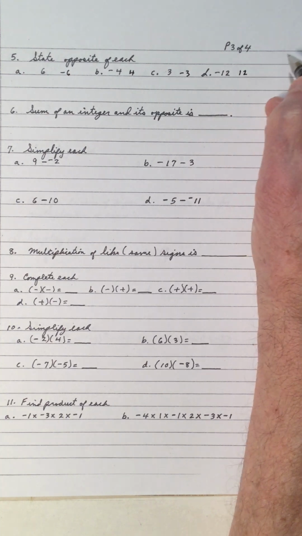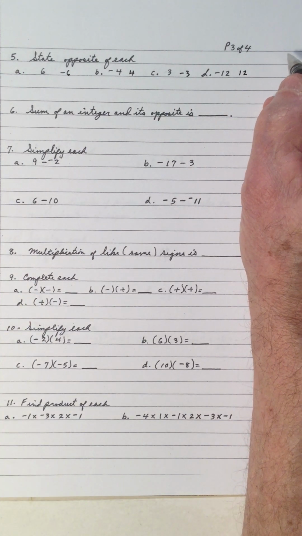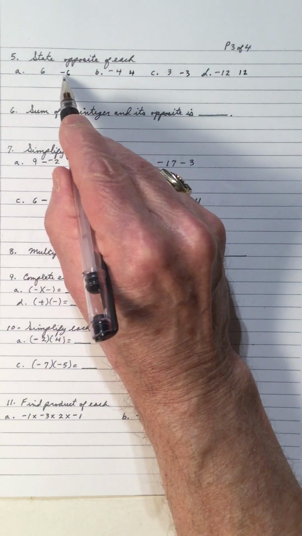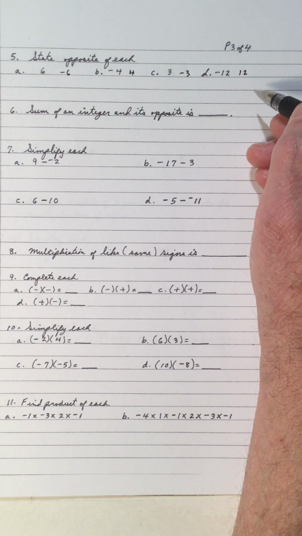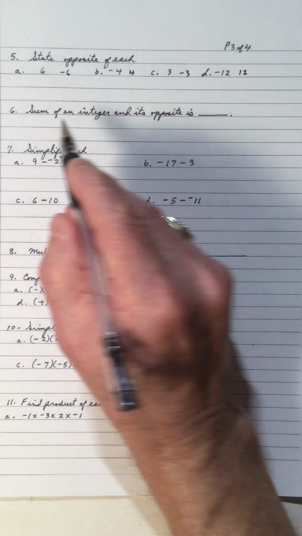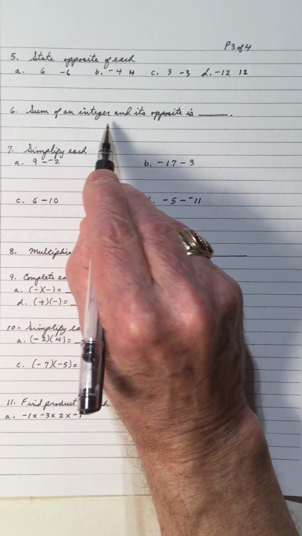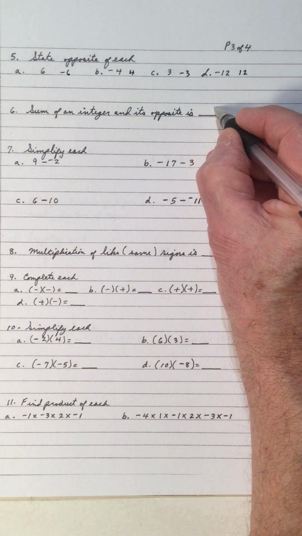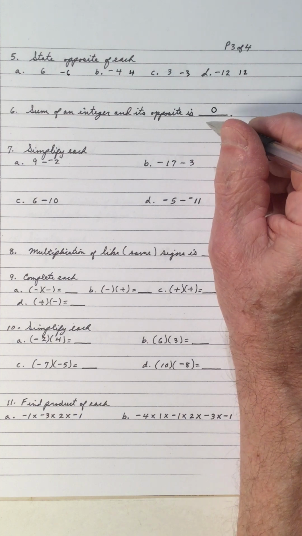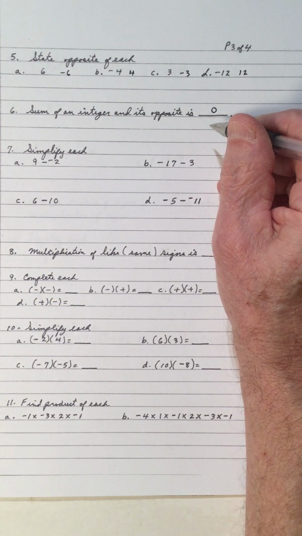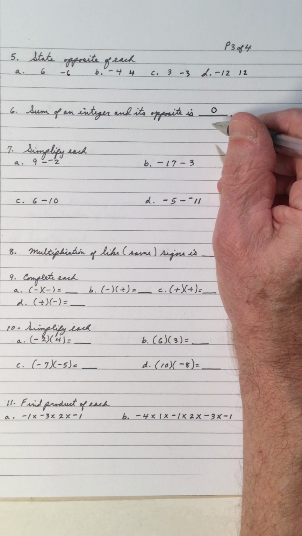So what you're doing with opposites, you're changing the sign. So if you take 6 and add on negative 6, you get a 0. So opposites means you change the sign. Number 6, the sum of an integer and its opposite is 0. So if you take an integer and its opposite, you get 0. The only number that doesn't have an opposite is 0 itself.